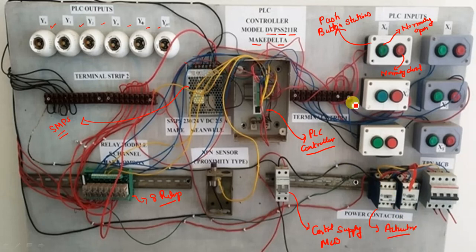Okay, so what we are doing basically in this entire system is we are giving some input. Okay, we are giving an input which is having name x0, x1. So x0 and x1 are basically the inputs which are of digital nature. Digital, I mean to say, either the value will be 0 or 1. So here we are using 24 volt DC supply as input from the different push button stations to the PLC.